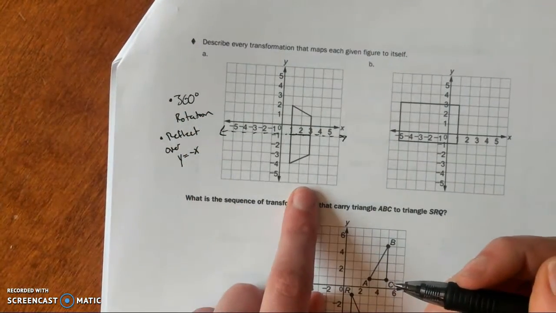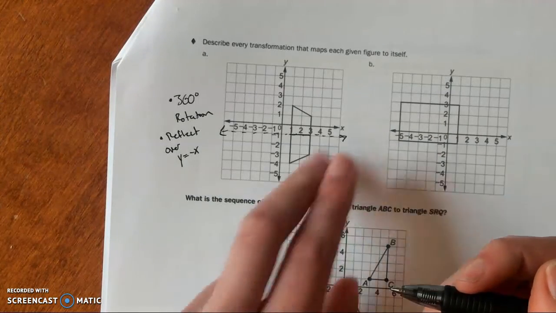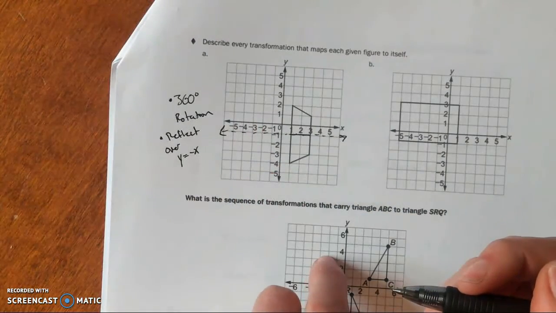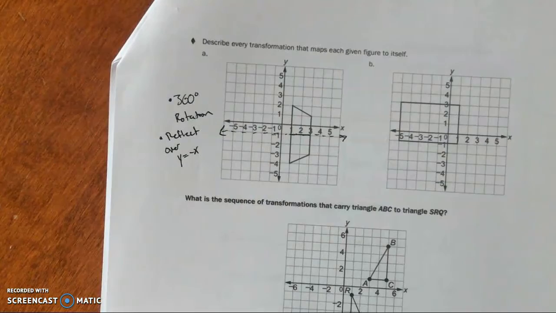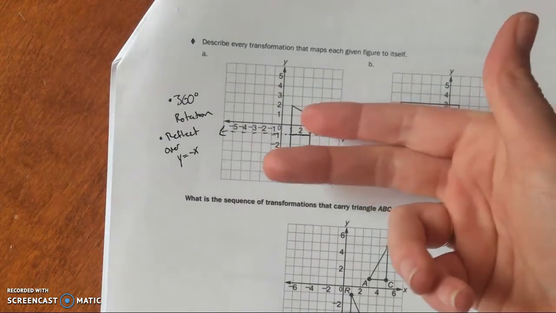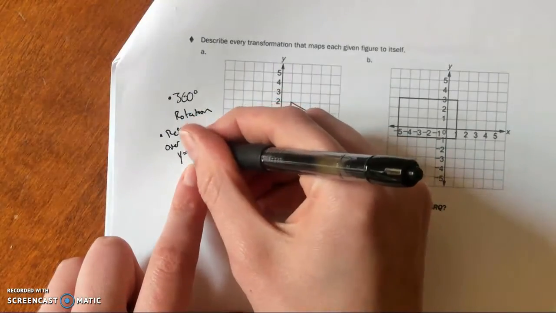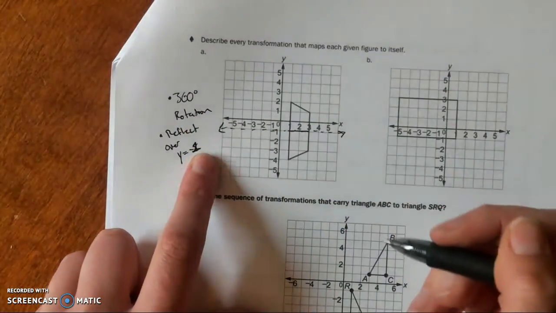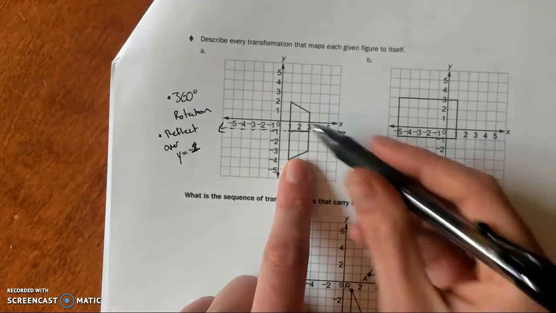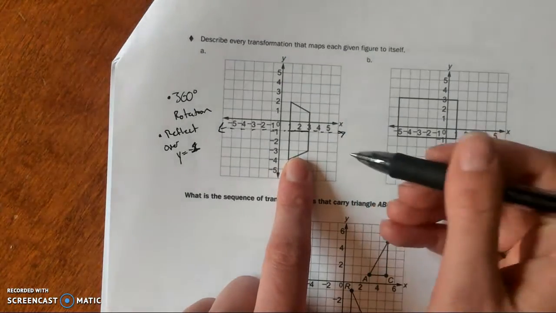Okay, is that it? So rotation, reflection, translation. Well, translation wouldn't be back onto itself. Reflecting over, oh, I wrote y equals -x, that should be y equals -1. But yeah, so that's everything for this trapezoid, and it would be over that line of symmetry.